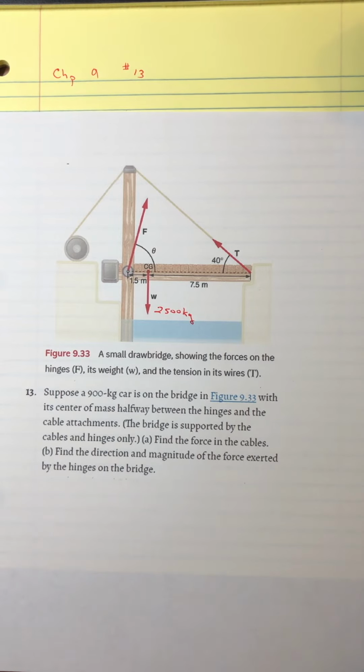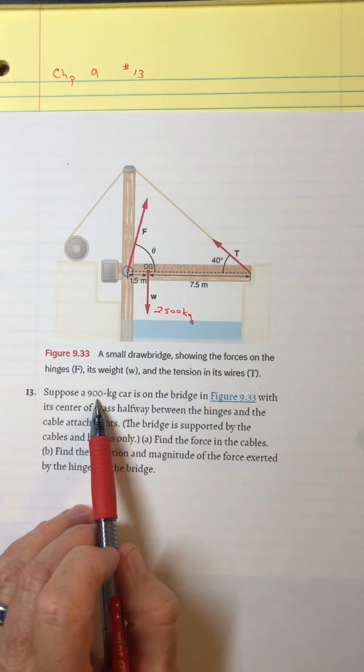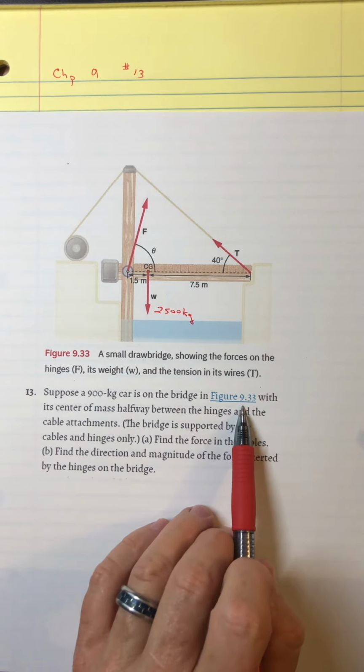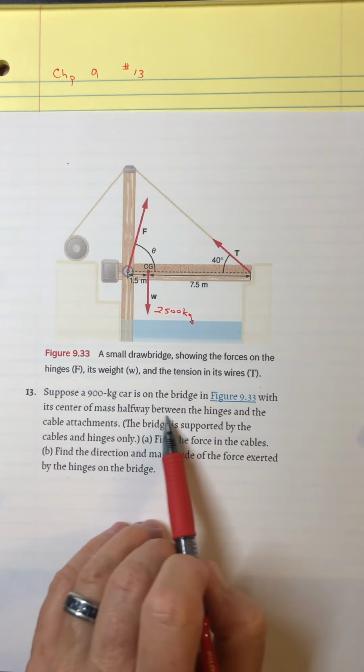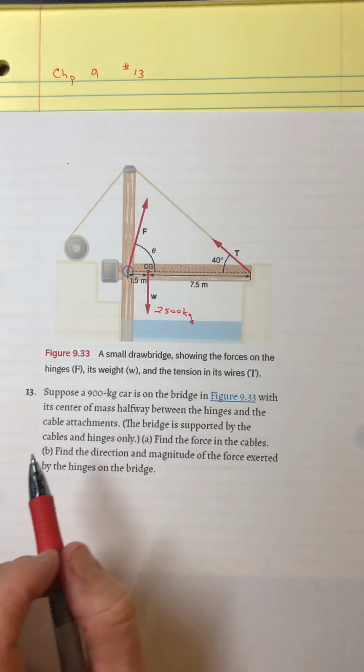Okay. Hey, here's a pretty good challenging one here. This one says, we've got this drawbridge. It says, suppose that a 900 kilogram car is on the bridge, and they look at this figure, and I printed up the figure with its center of mass halfway between the hinge and the cable attachment.